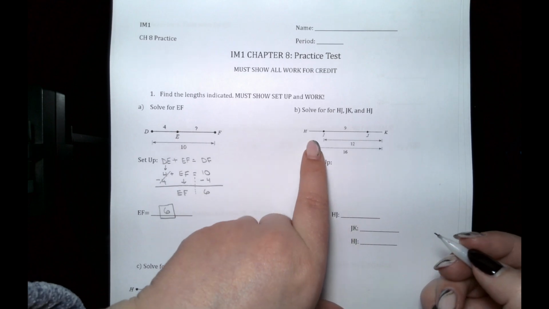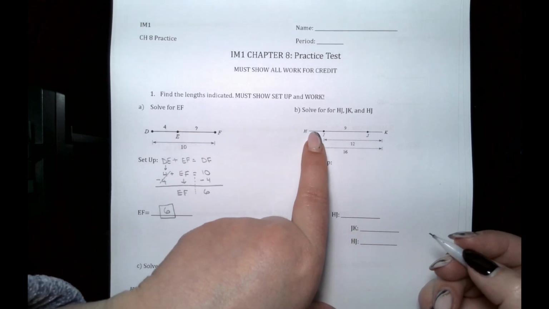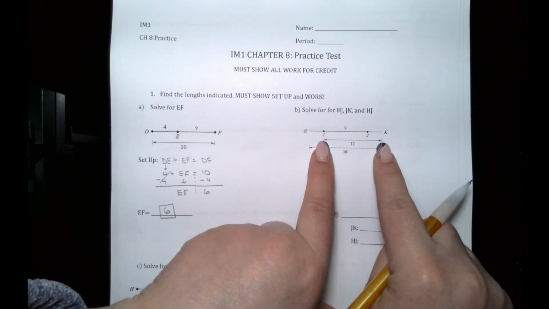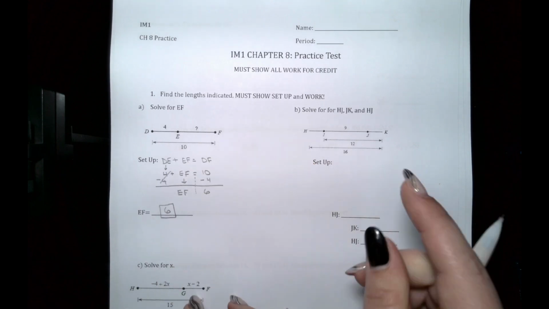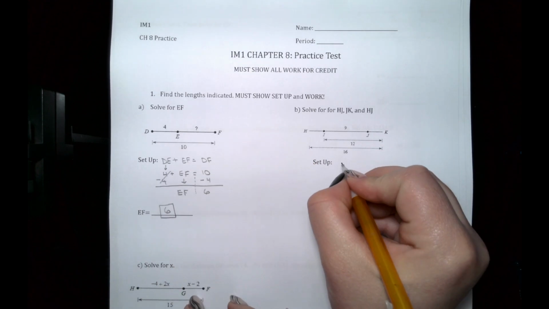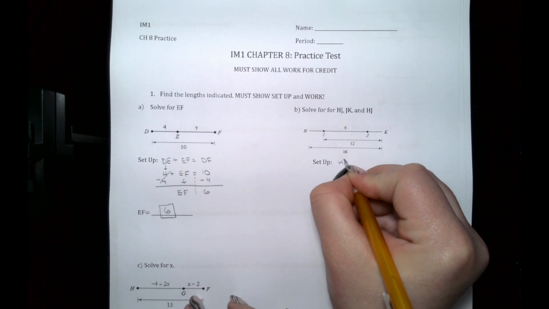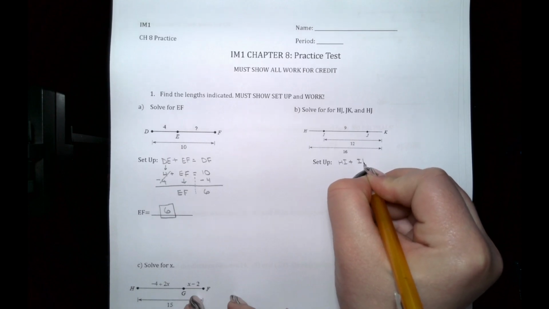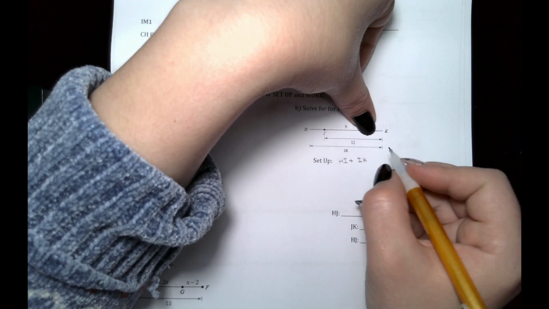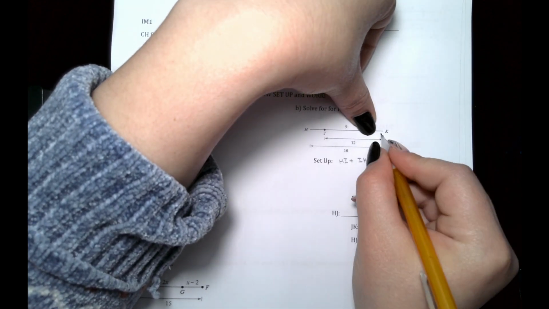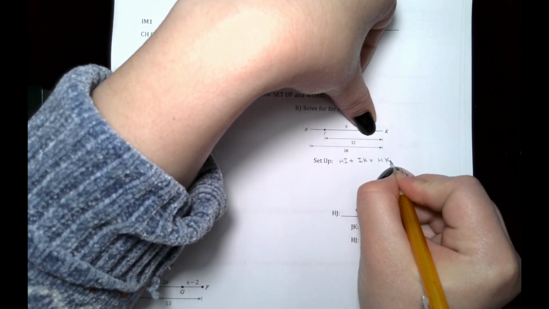So with this one, we're taking a look and we're noticing that HI is missing. I do know what IK is, and I know what the total piece is. So my correct first setup is going to be HI plus IK. So I'm skipping J. J right now doesn't exist for me. And then that's equal to the total piece of HK.